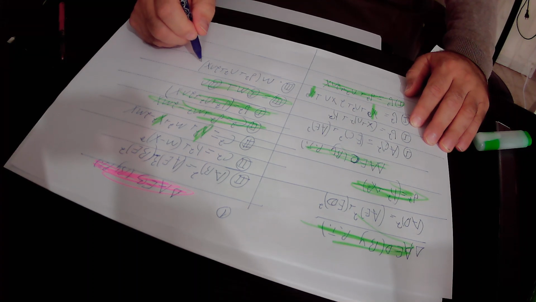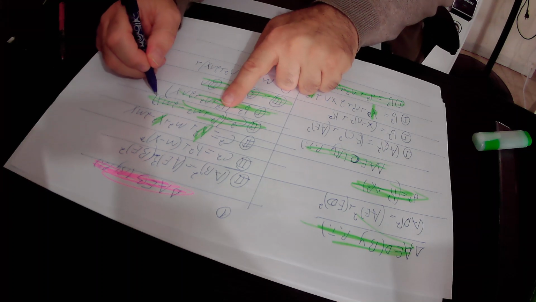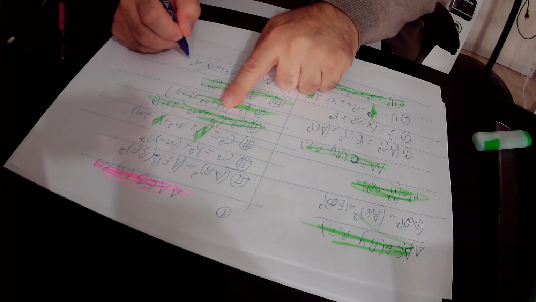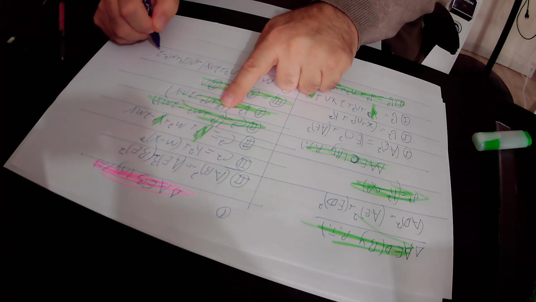In the next step we will multiply the right side of equation number 2 by n. Inside the brackets we will have d squared plus m squared minus 2 times mx.